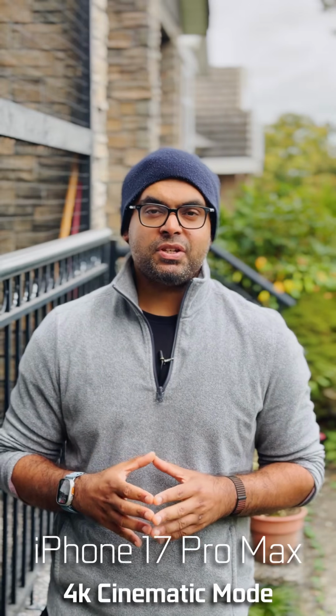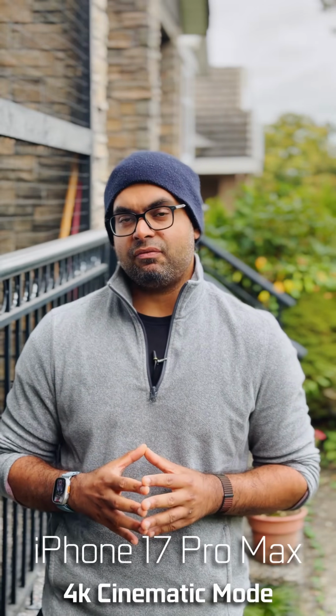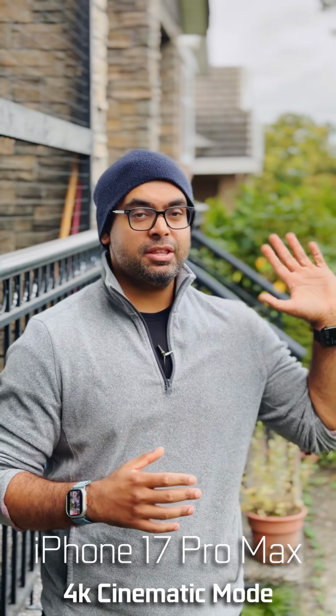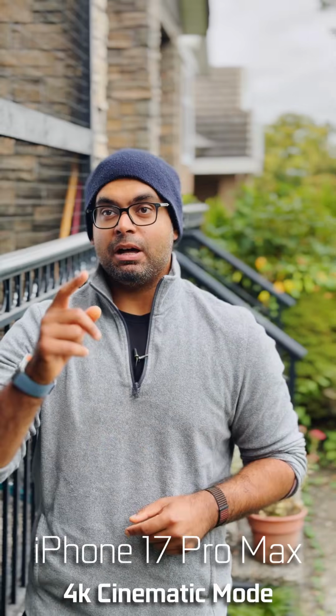Now, this is the iPhone 17 Pro Max in the cinematic video mode. We're using the telephoto lens, and we're basically testing out how the overall bokeh or background blur effect looks when you're trying to replicate, well, this look.